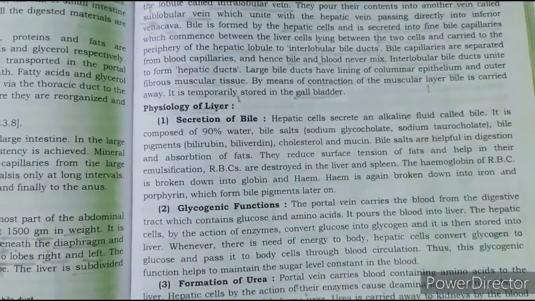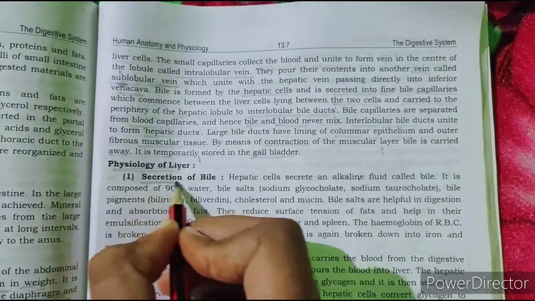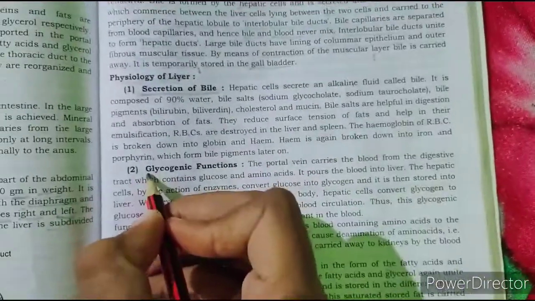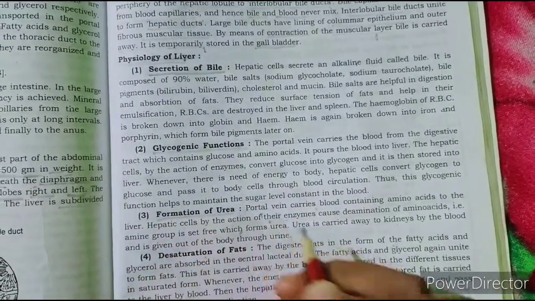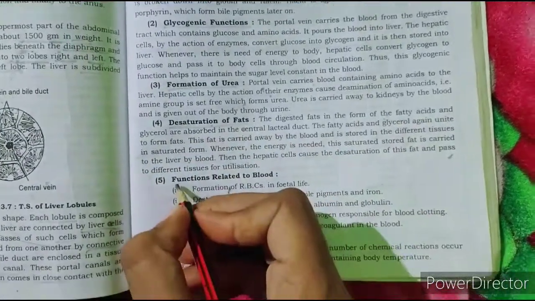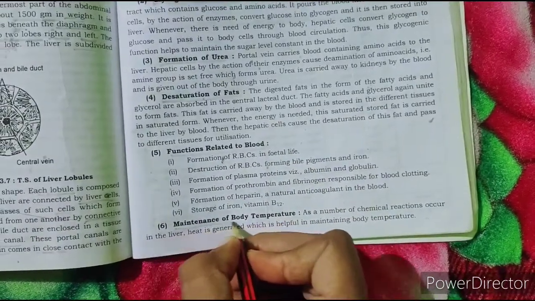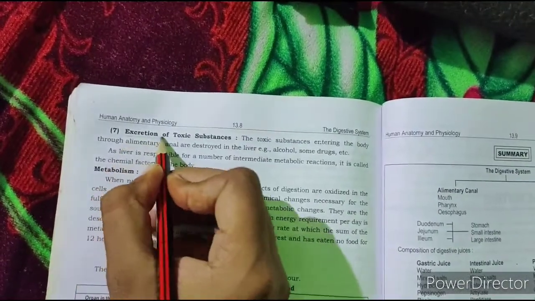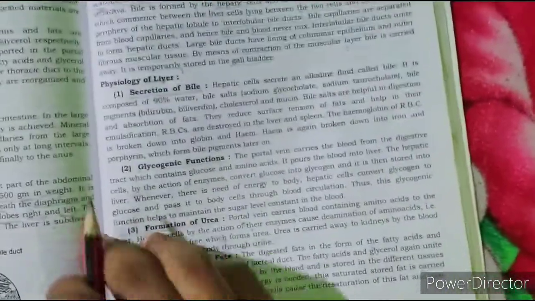What is the physiology of the liver? The first point is the secretion of bile, the second point is glycogenic functions, the third is formation of urea, and the fourth is desaturation of fats, the fifth is functions related to blood, and the sixth is the maintenance of body temperature. Okay, and the last one is excretion of toxic substances. Now we will discuss them one by one clearly.